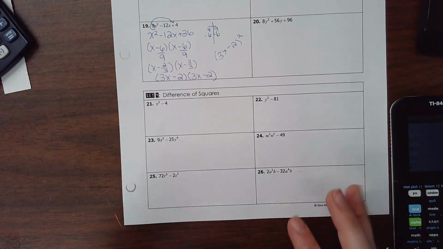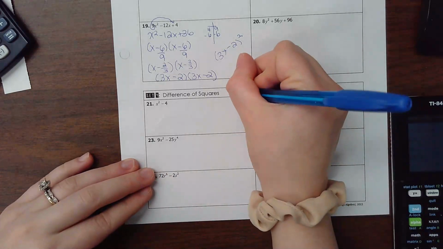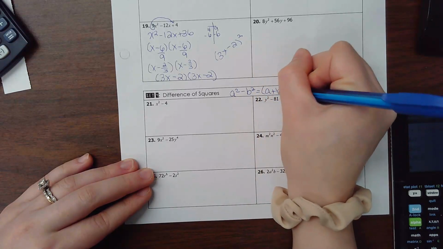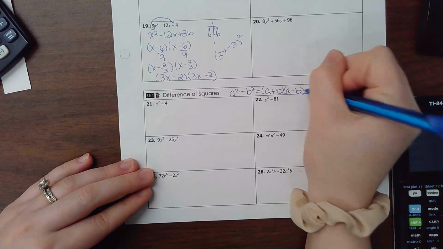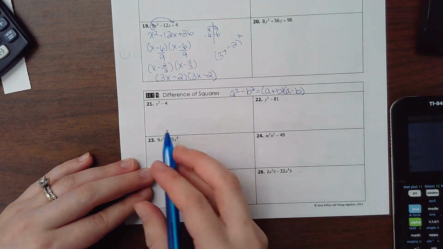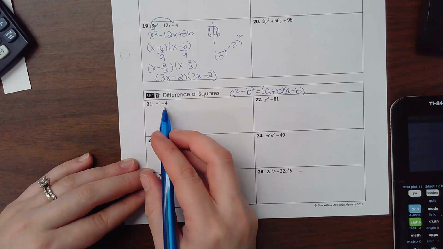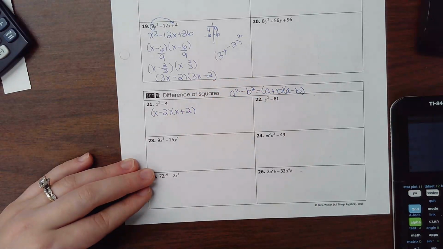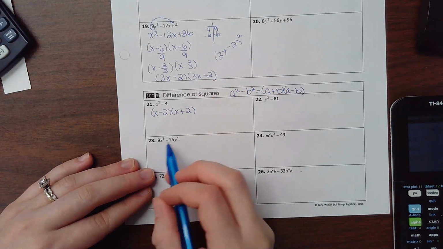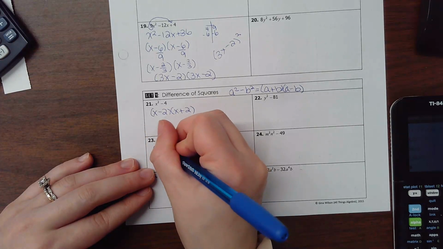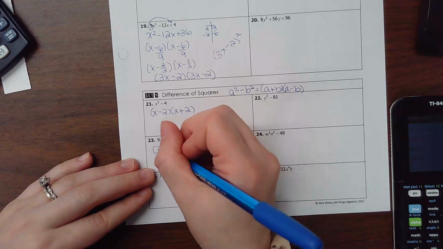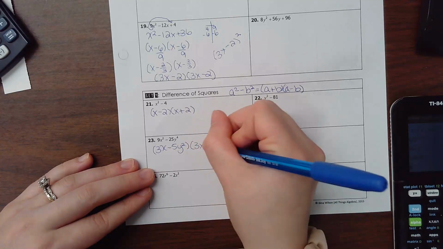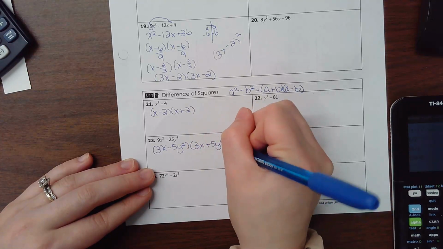Then we could do the difference of squares, which remember is a squared minus b squared equals a plus b, a minus b. And I remember loving this back when I was in algebra. So square root of 4 is 2, so x minus 2, x plus 2. For this one, you just kind of take the square root, so it's 3x, and then minus 5y squared, 3x plus 5y squared.